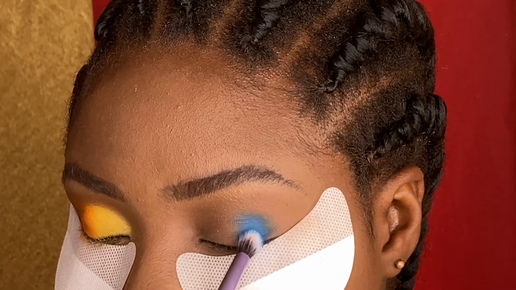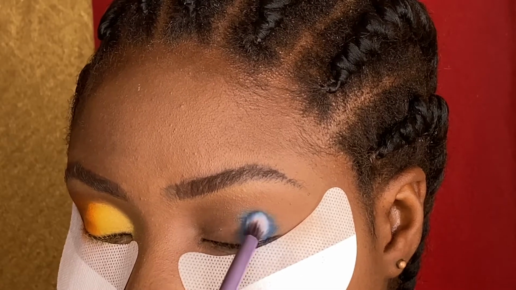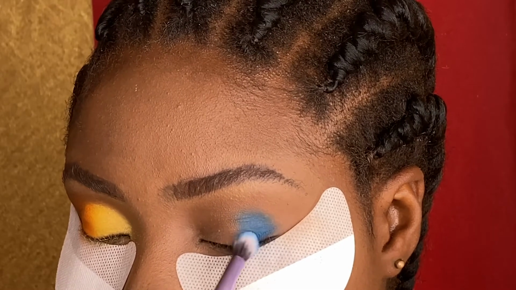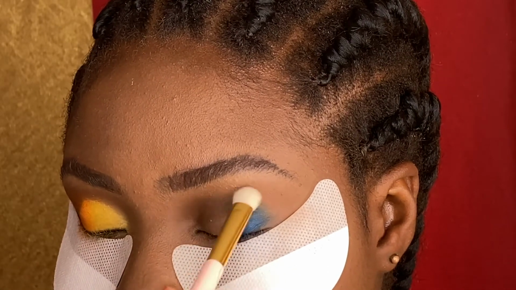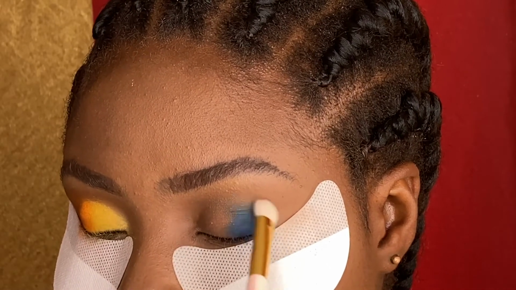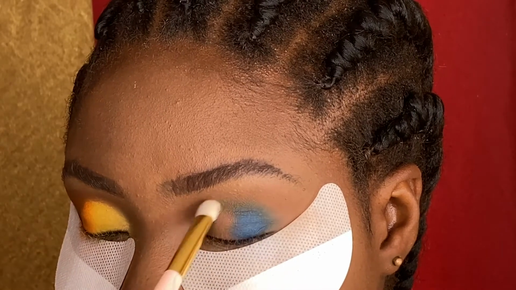So fam, I'm going to pack that blue on the outer V and blend the edges. And I'm going to use a clean brush to blend the edges, after which I'm going to cut the crease just like I did with the other eye and go in with the green shade.